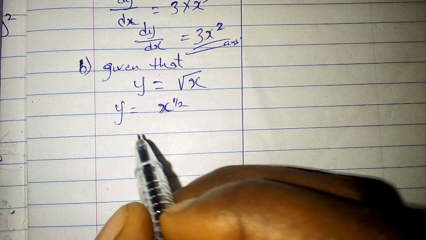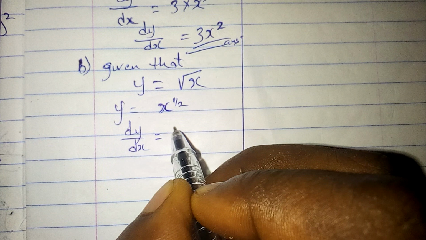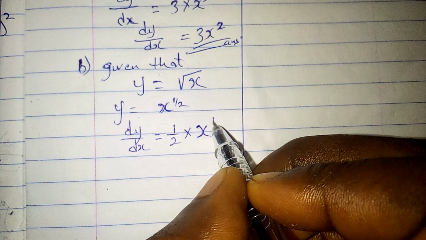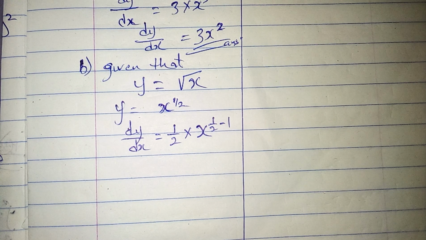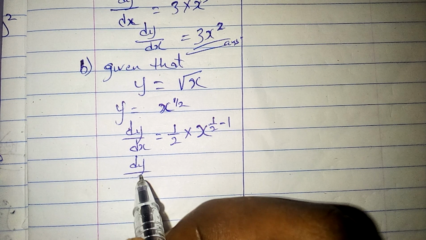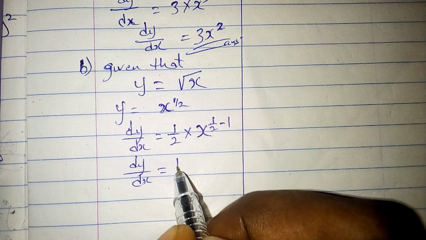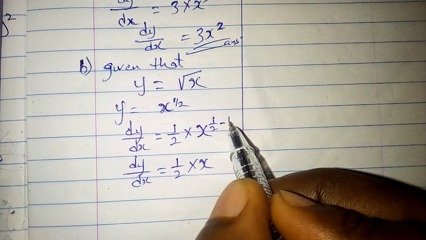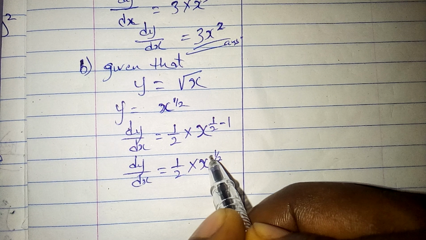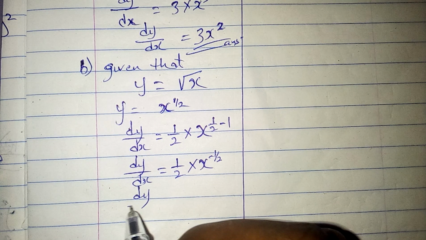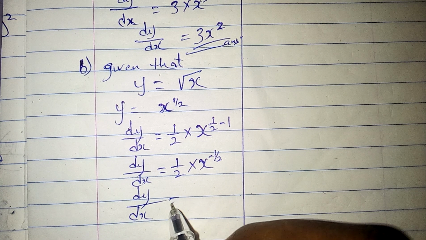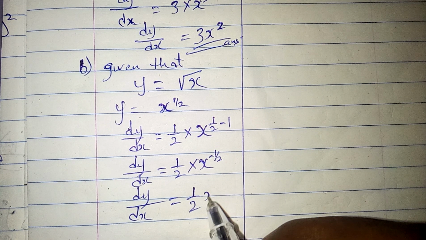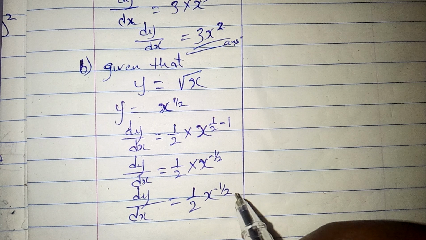So you know that y equals x to the power 1 over 2. So we have dy over dx will give you 1 over 2 times x to the power 1 over 2 minus 1, which will give us minus half. So this now gives me dy over dx equals 1 over 2 times x raised to minus half.